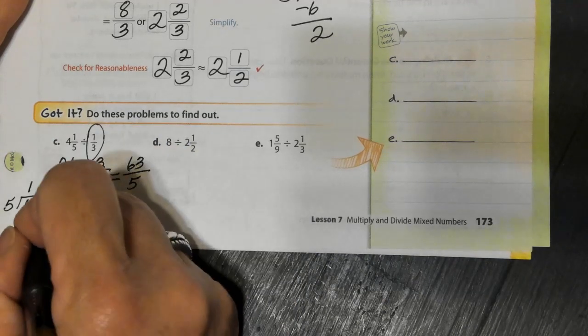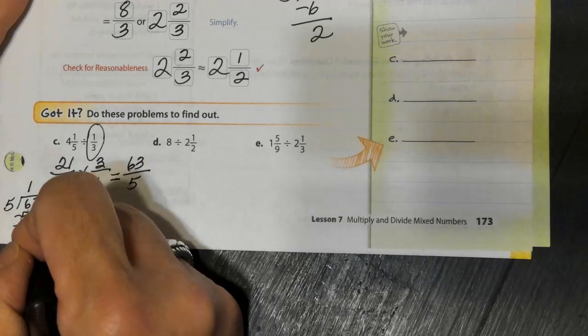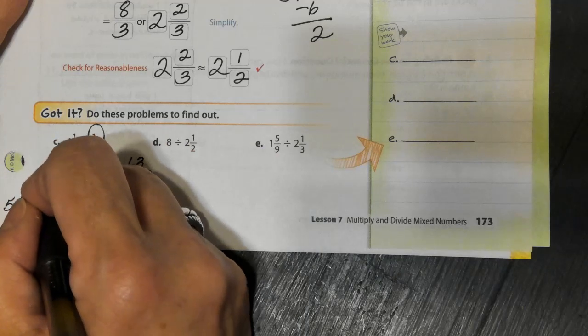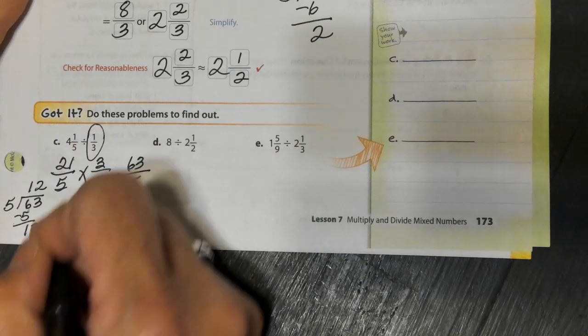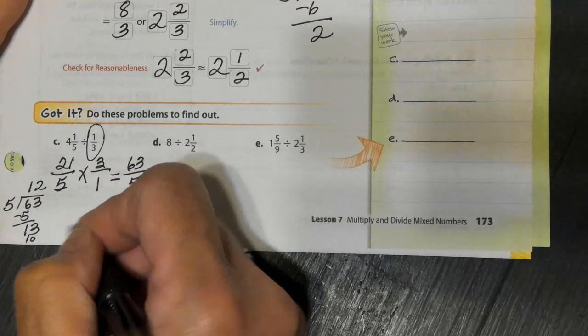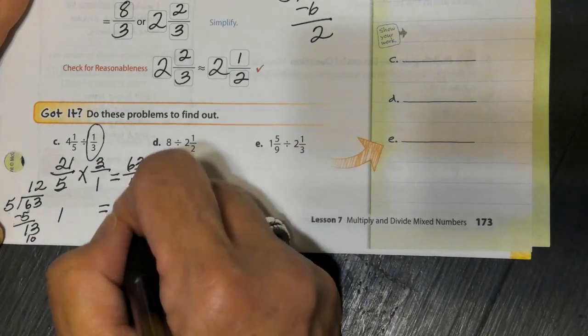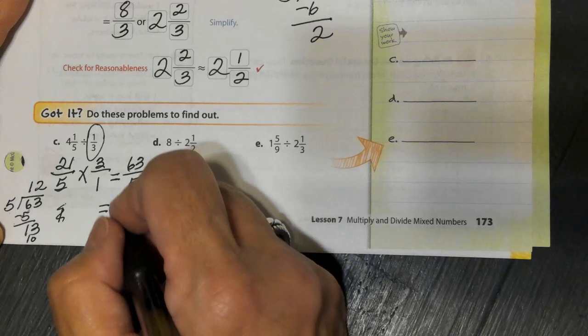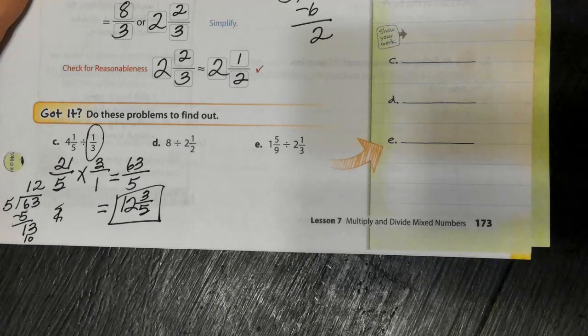5 would go into 6 one time. Subtract, and 5 would go into 13 2 times, which would be 10. And you would have 3 left over, so that would be 12 3/5. And that's in simplest form.